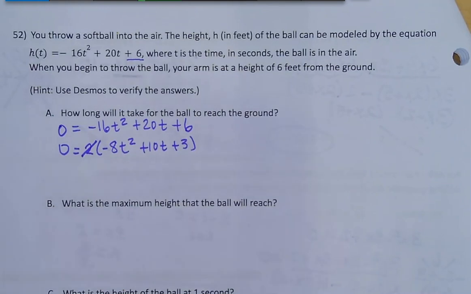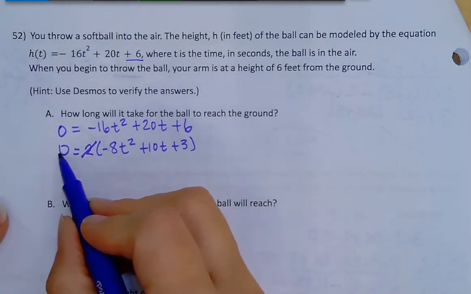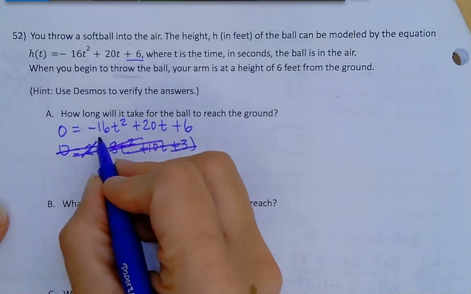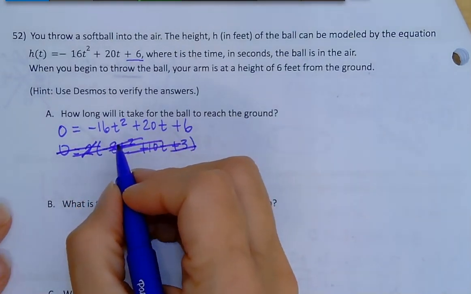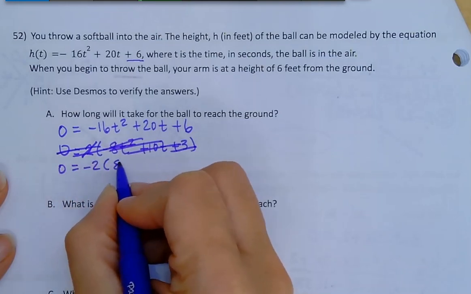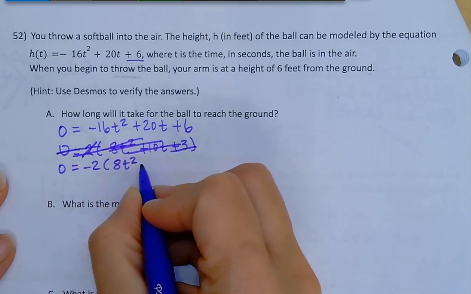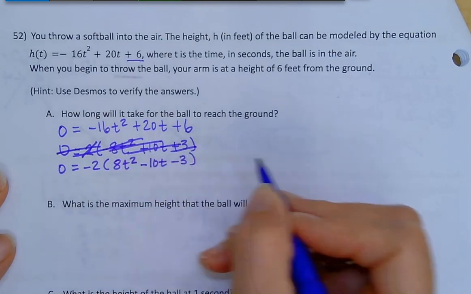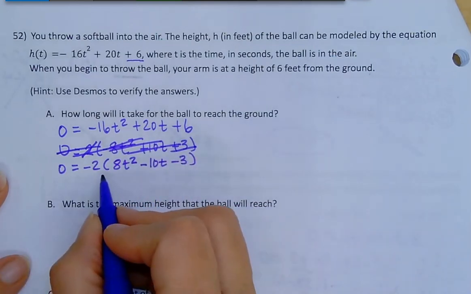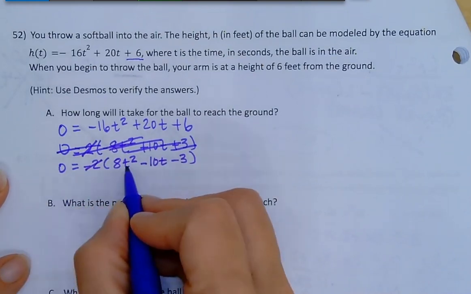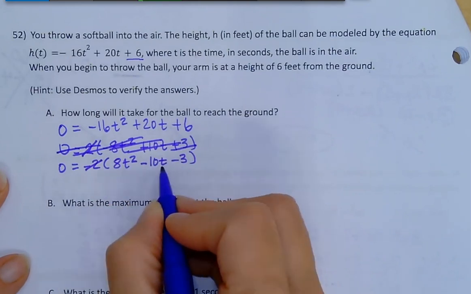I'm going to rethink this because I don't really want to deal with a negative. So I'm actually going to, let's pretend I didn't do that. I'm going to pull out negative 2. That's just going to make life easier. 0 equals negative 2 times, now I have 8t squared minus 10t minus 3. Now when I divide each side by negative 2, 0 divided by negative 2 is still 0. And so now I'm just going to be factoring that.